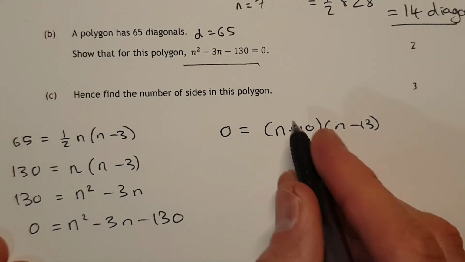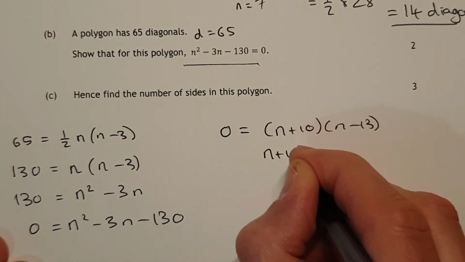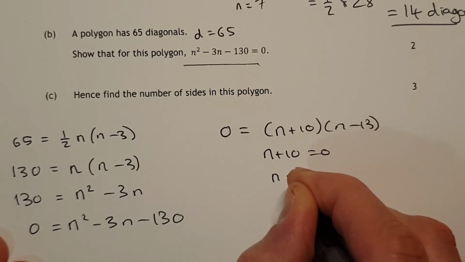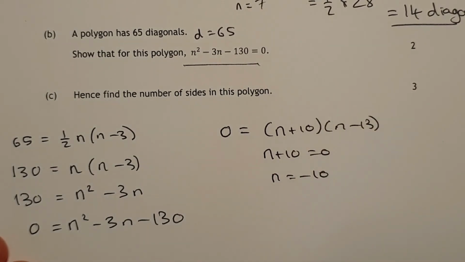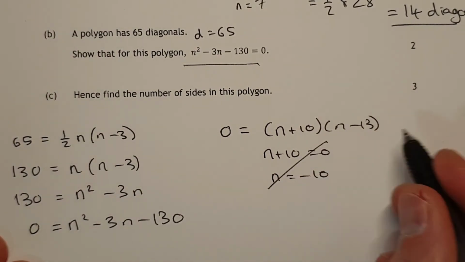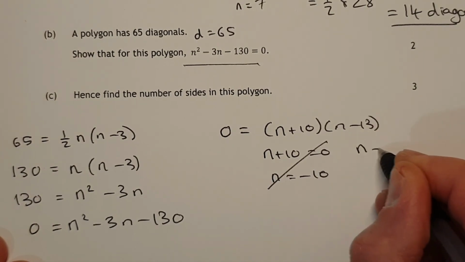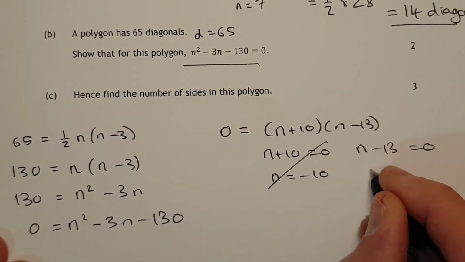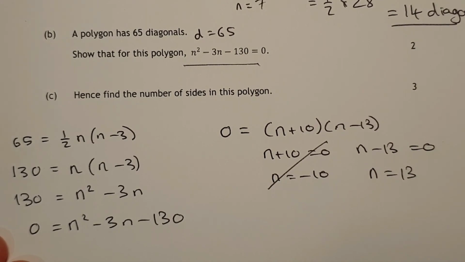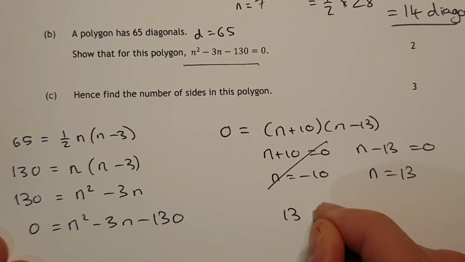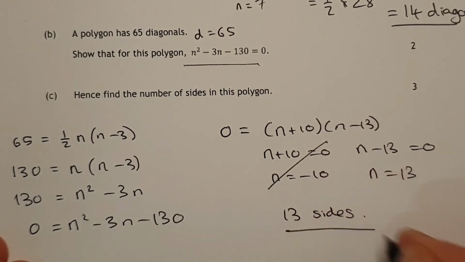So for this bracket to be equal to 0, n would be equal to negative 10. You can't have a negative number of sides, doesn't make any sense, so we can scrap that. For this bracket to be equal to 0, add the 13. So that means the polygon would have 13 sides if there were 65 diagonals.